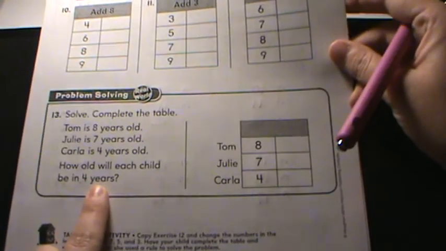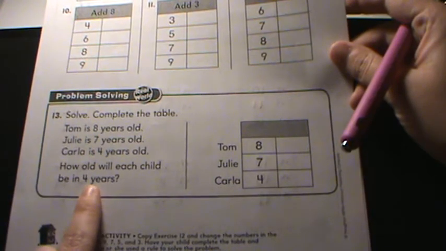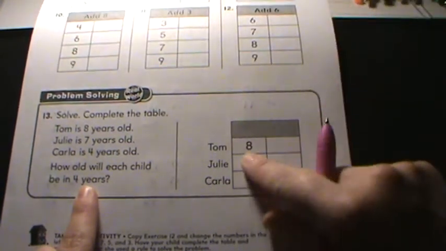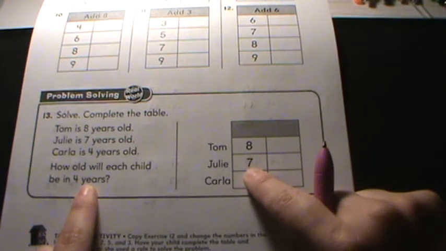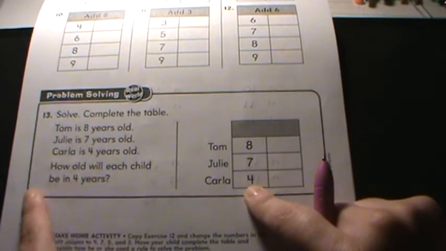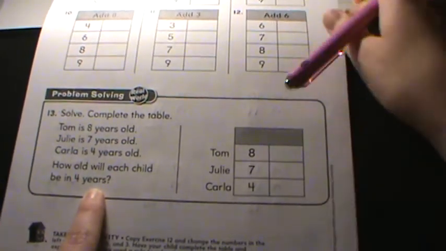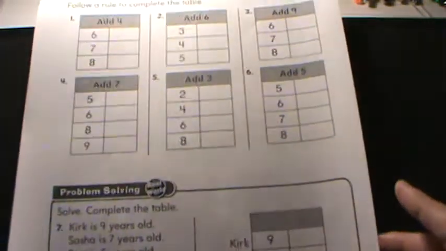Then problem solving, you have to figure out what the rule is. So Tom is 8 years old. Julie is 7 years old. Carla is 4 years old. How old will they each be in 4 years? So what's the rule? And then figure it out. Figure out what it will be.